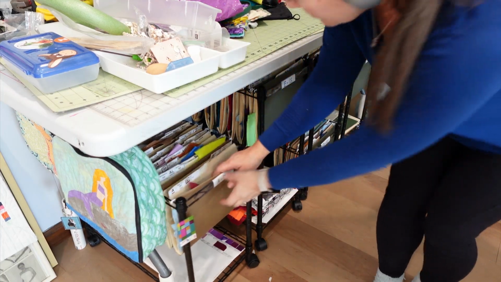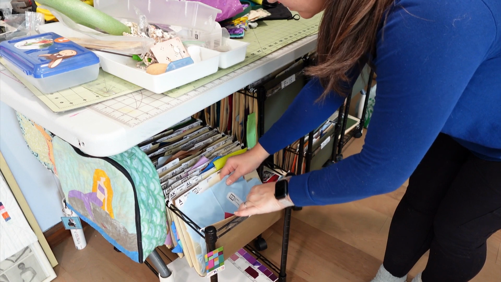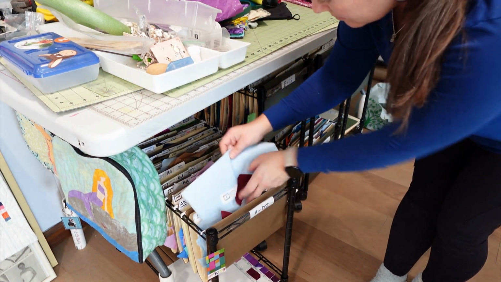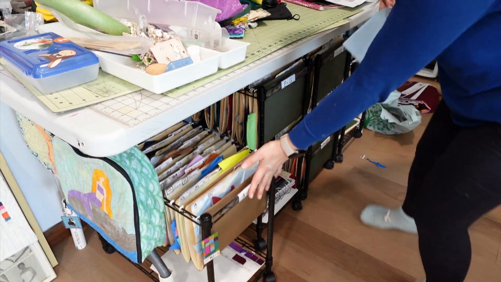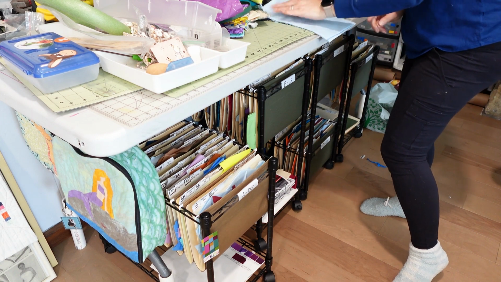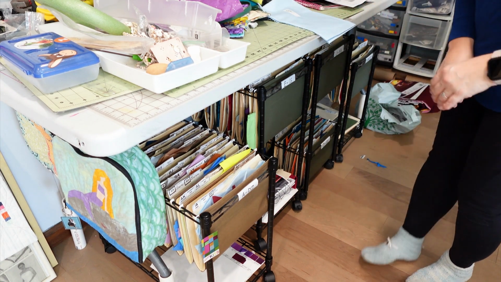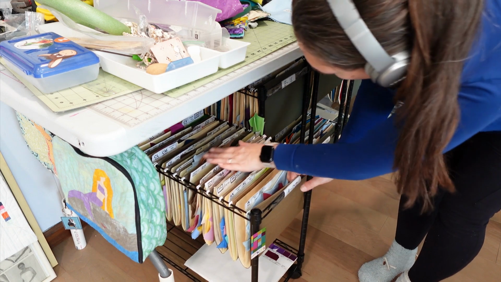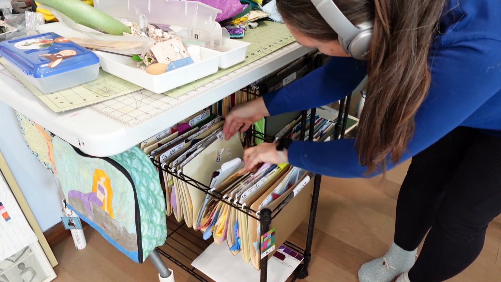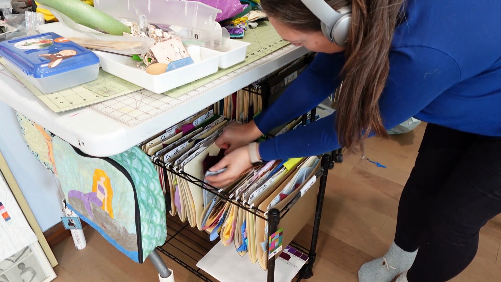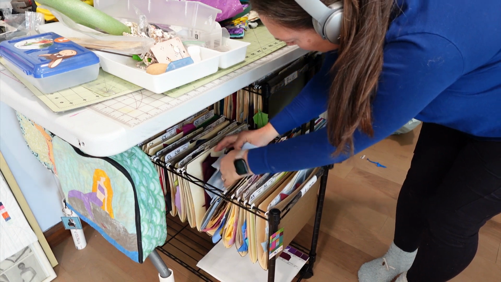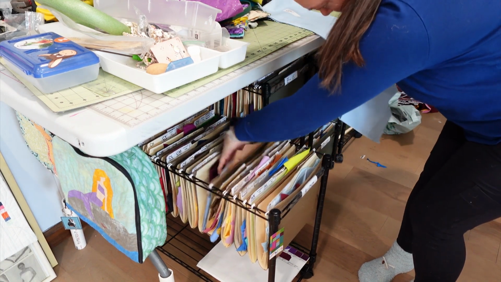So these are my files where I keep all of my Robert Kaufman Kona solids. Every time I finish a Legit kit, I have a lot of fabric left over and they're all organized by the color code that Legit uses. So I can consistently file them by that color code and I just always have these fabrics on hand. I'm actually able to make this whole quilt with fabrics from this specific stash.